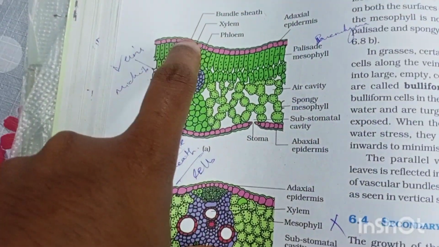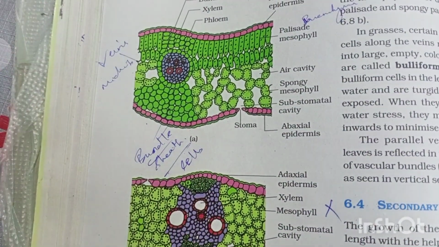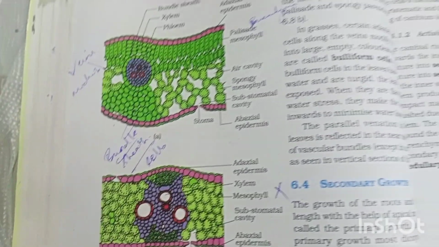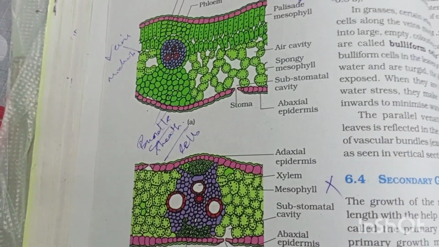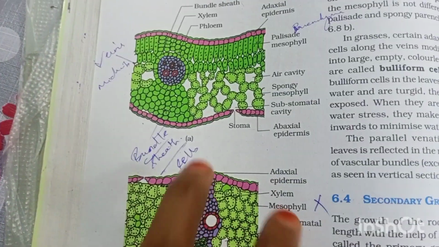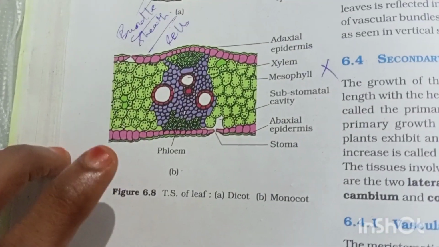Here also, I forgot to mention something. Cuticle will be present, and this cuticle is well seen. You can see some leaves are waxy and hairy in nature. So it is prominent. You can see the cuticle well in a leaf when compared to a stem.